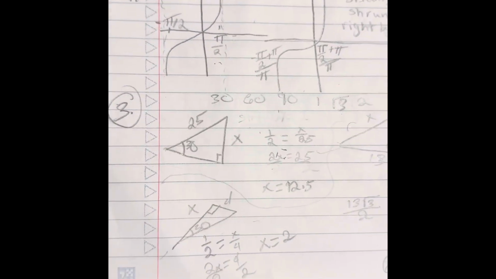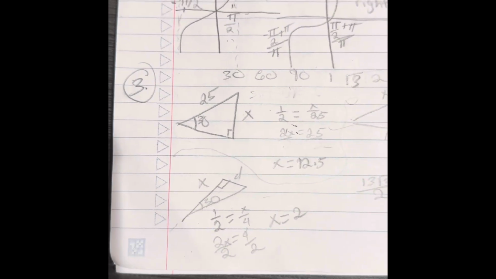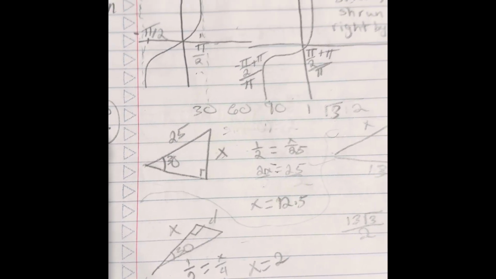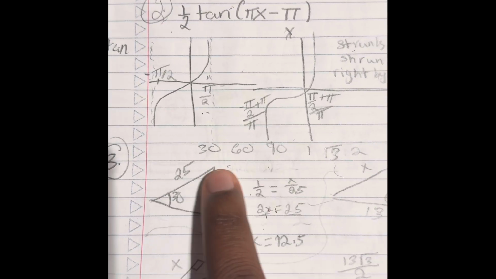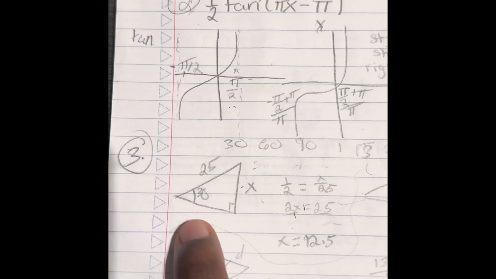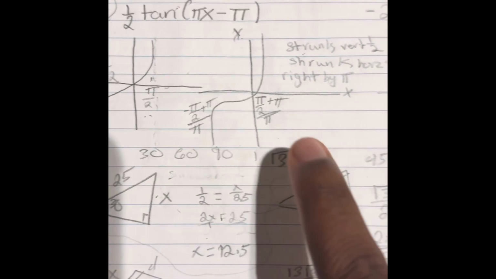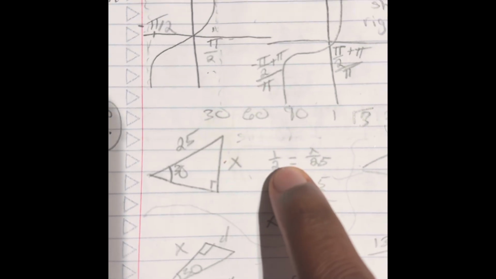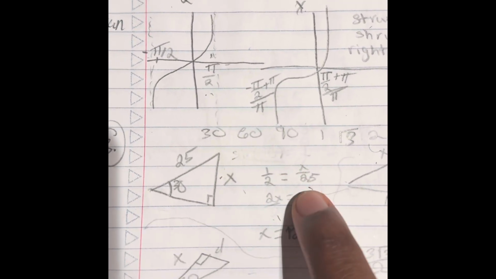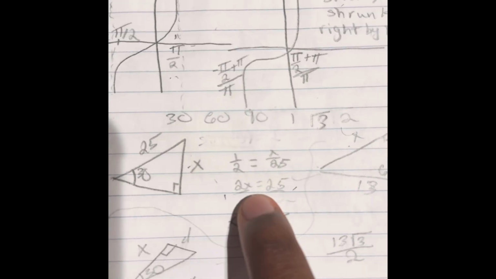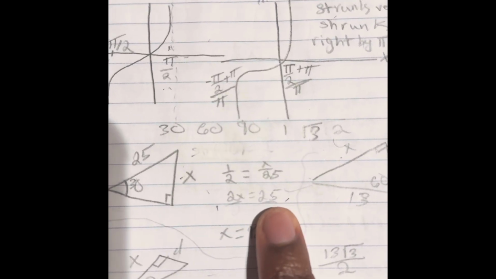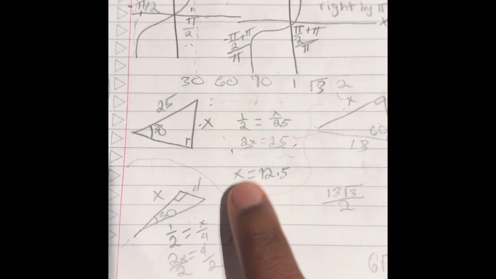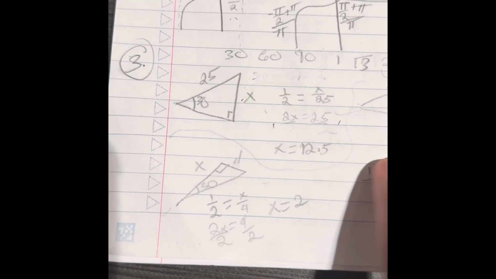All right, this is video homework number 2, problem number 3. I honestly can't remember what order these went in, so I'm just going to go here. For this, the formula is 30, 60, 90, this, that, and that. Going off that formula, I put it into a proportion. I cross multiplied. This equals 25. This equals 2x. Then I ended up with this. Divide that by 2, divide that by 2, and x equals 12.5.